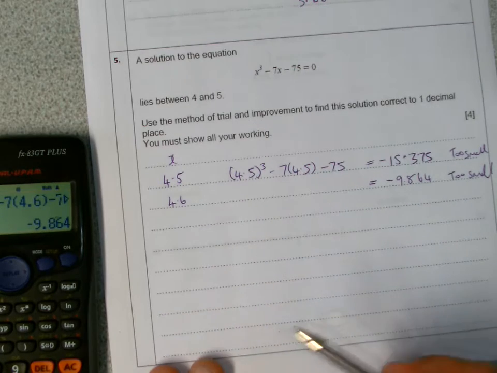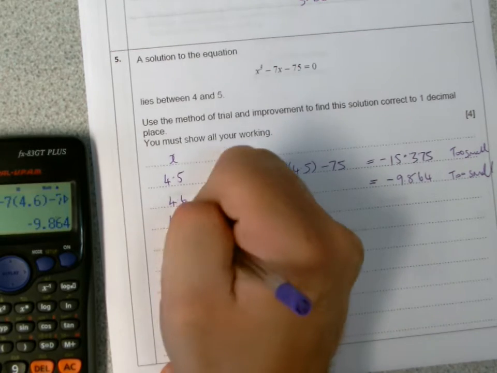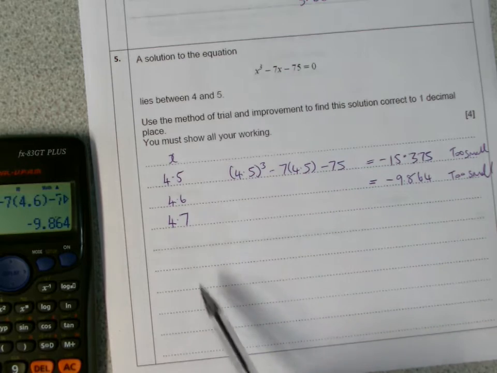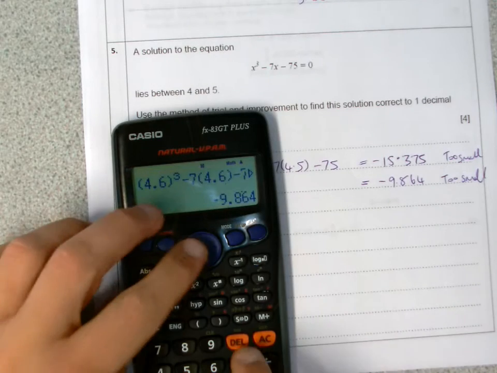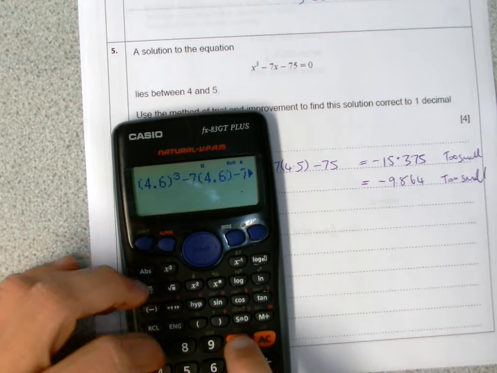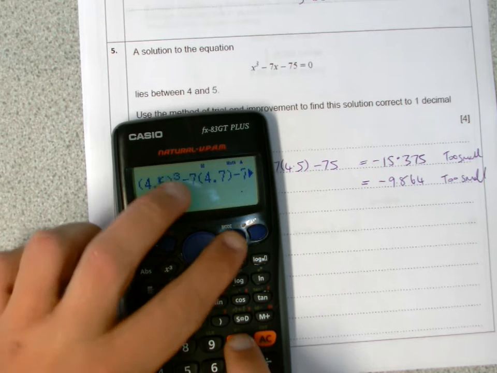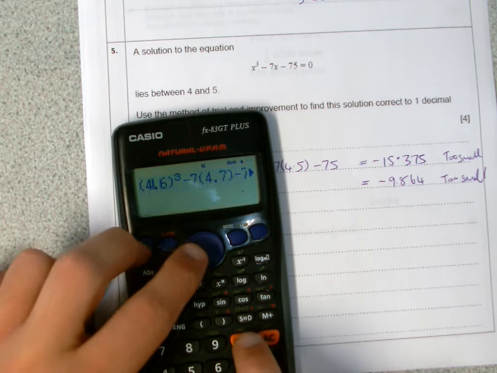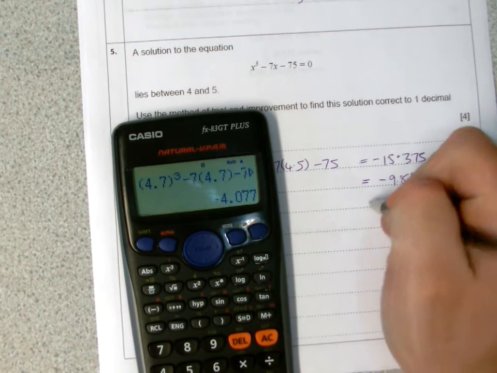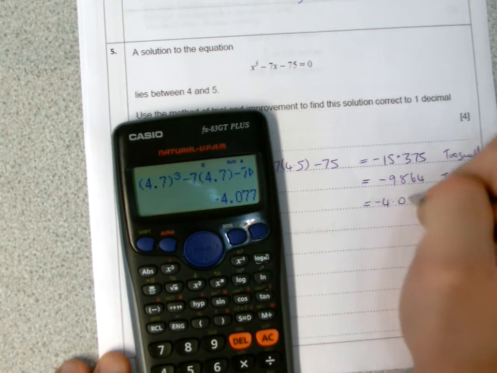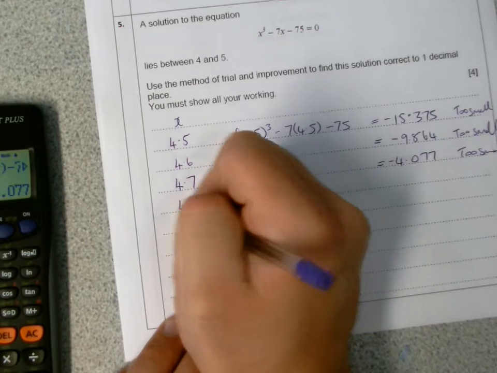So you've got to think, what am I going to check next? We have to go in that sort of order. We can't skip steps. I've tried 4.6, I must now try 4.7. Don't think about skipping steps, because you won't get the full marks if you skip the steps. So let's try 4.7. Again, it comes up as a negative, minus 4.077. So that's too small. So let's try 4.8.